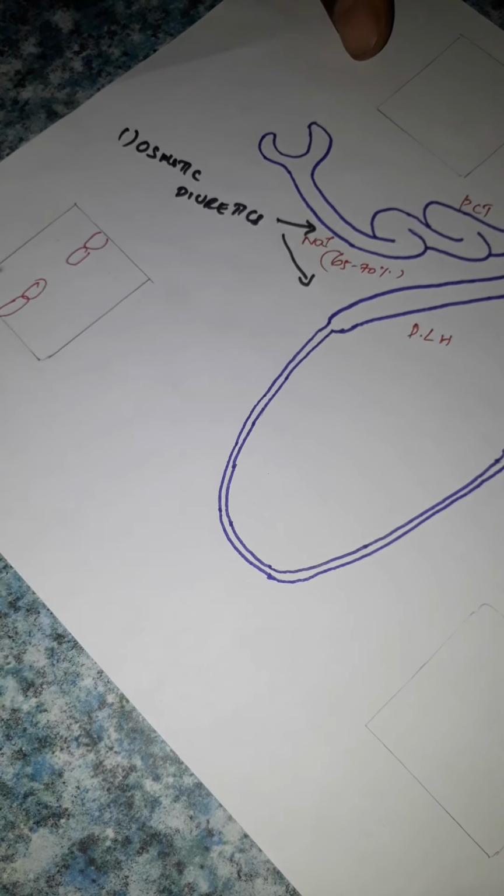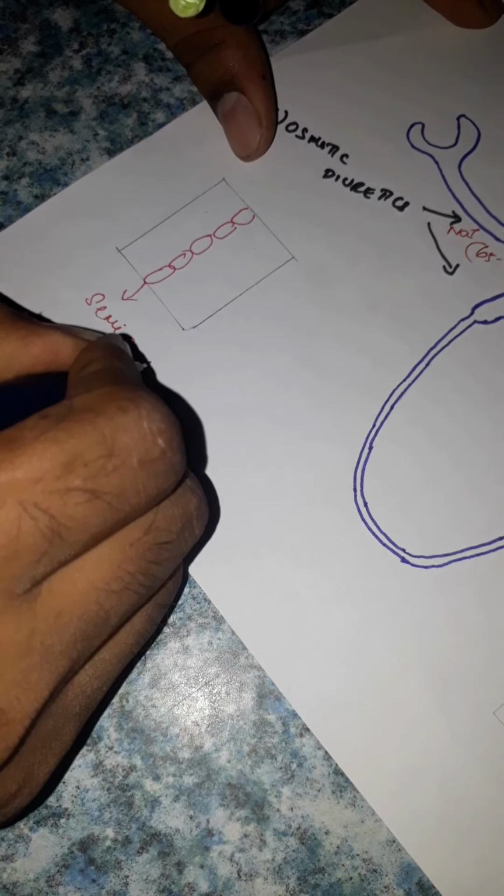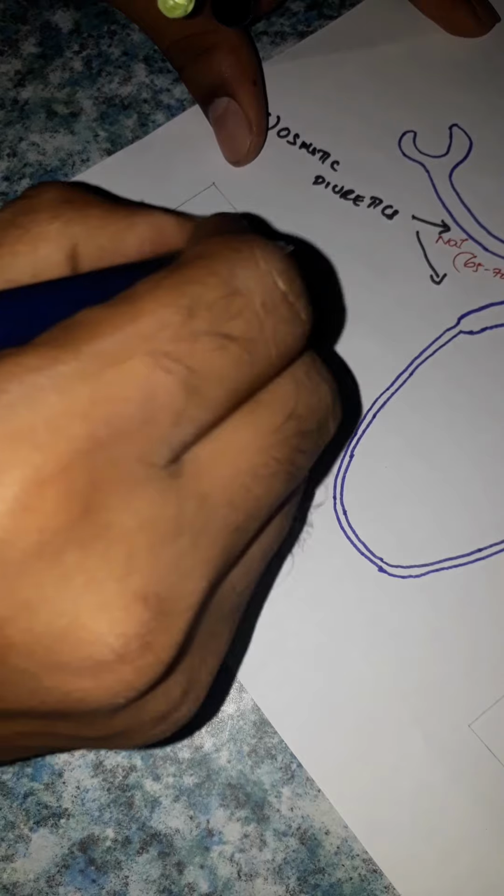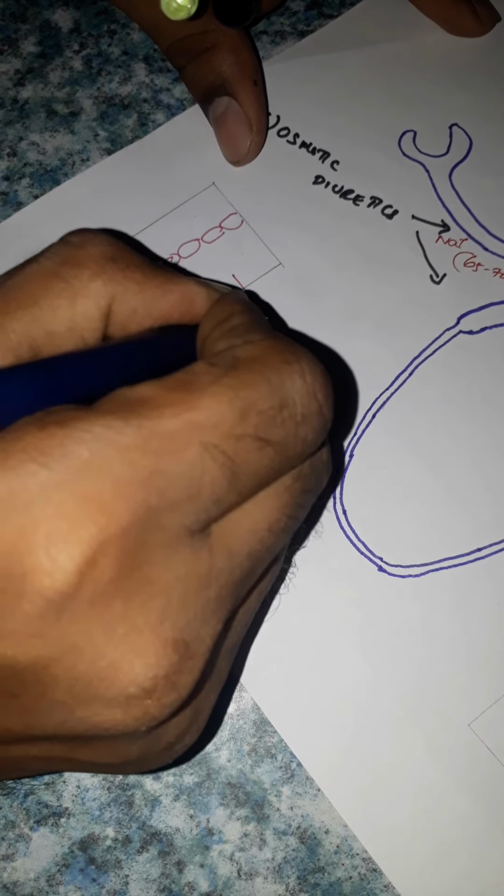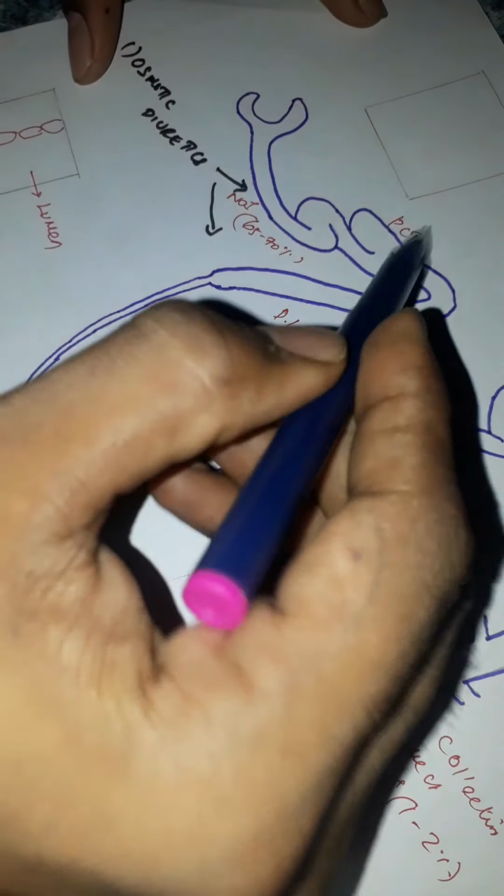Here, this is your semi-permeable membrane, this is your lumen of the nephron, and this is your blood.